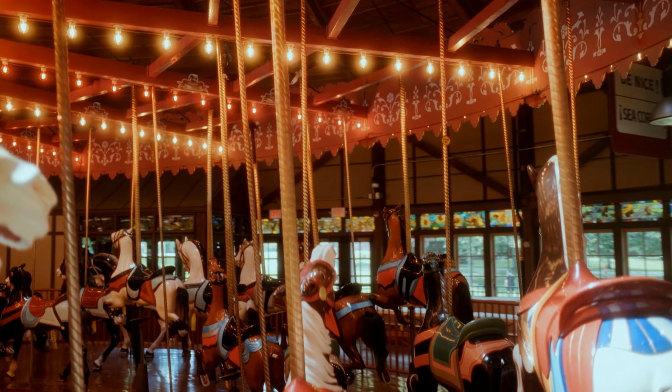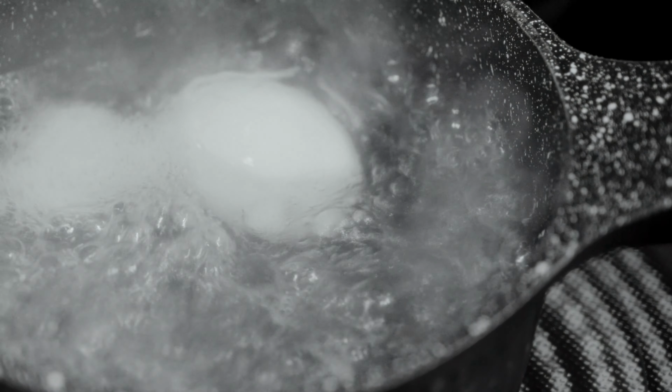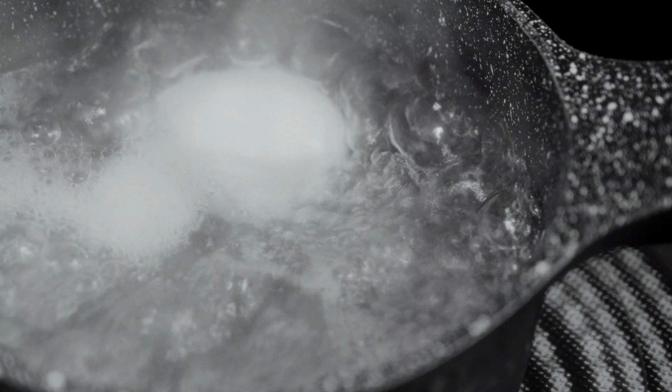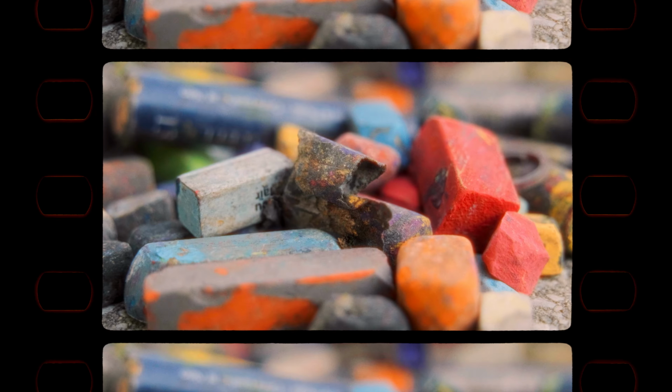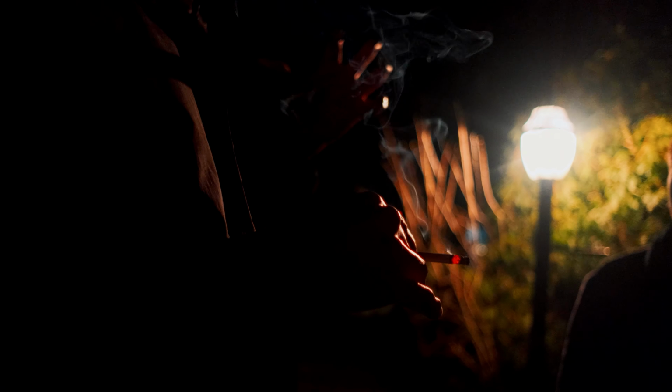A pro of Dehancer is that it has so many options for you to choose from. You have so many film stocks to emulate. You have so many opportunities to fine-tune your settings as well. So although a con of Dehancer is its price, a pro is that you can get so many different film looks for a fraction of what it might cost you to buy and develop all of the different types of film stocks that are available in this product.